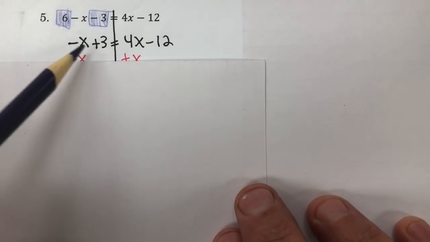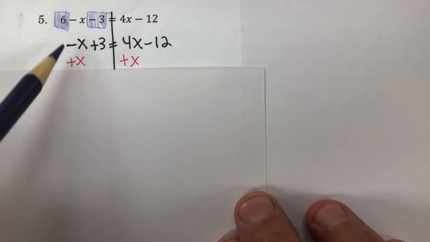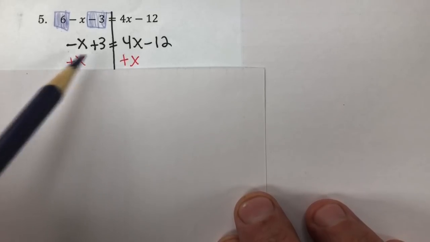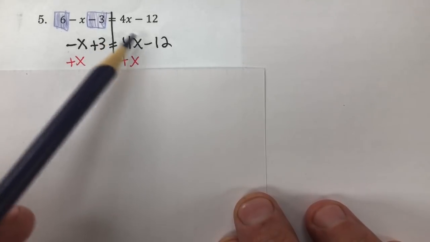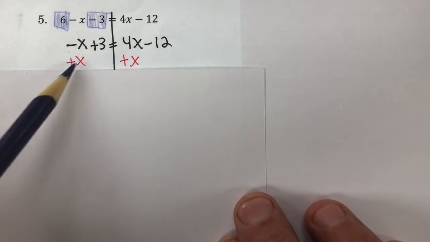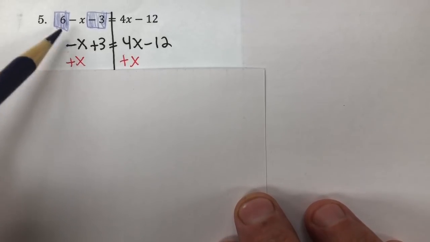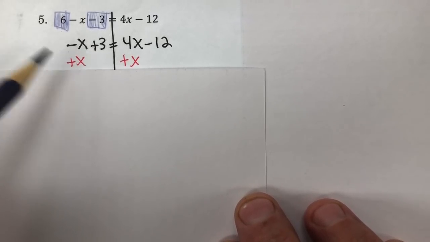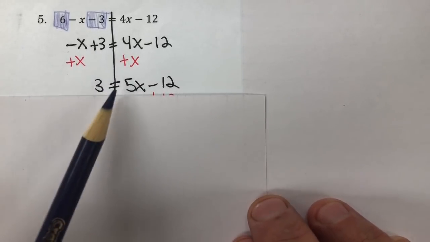Then I need to do the inverse property of subtraction, which is addition, because I want to get all of the x's to one side. And I'm trying to get to the side that has a greater value, so that way I end up with a positive variable instead of a negative variable. This created a 0 pair. 4x plus x equals 5x.